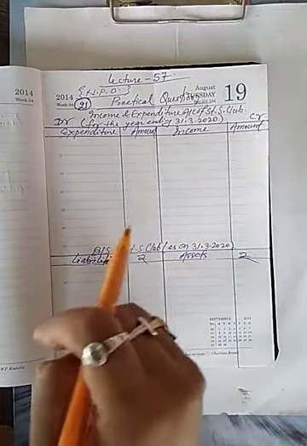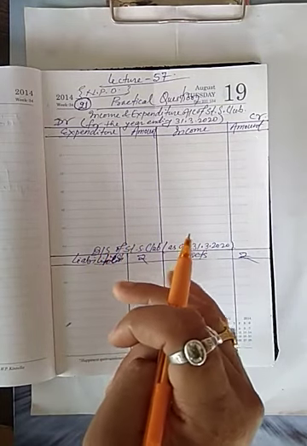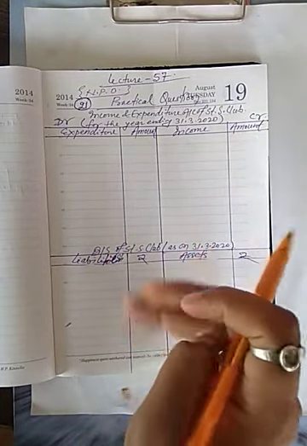And we have to prepare one more format for capital fund, calculation of capital fund.